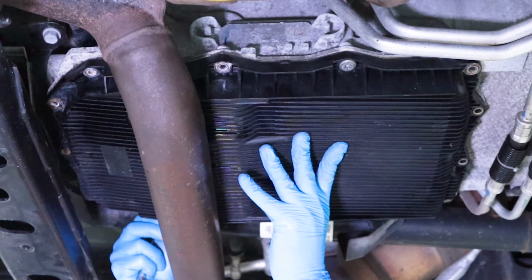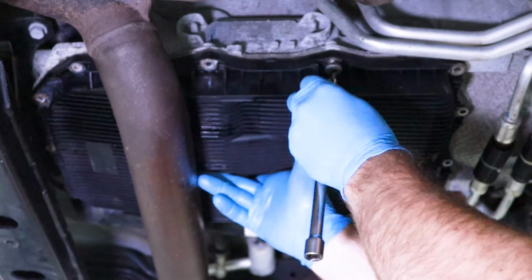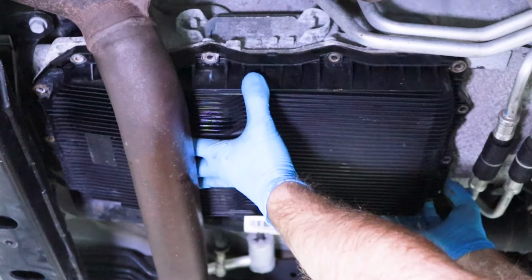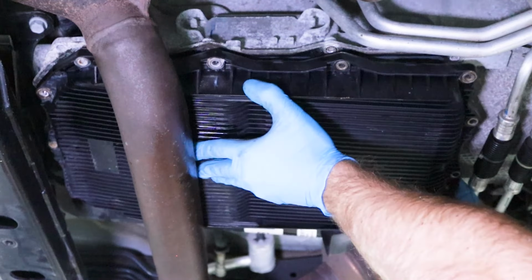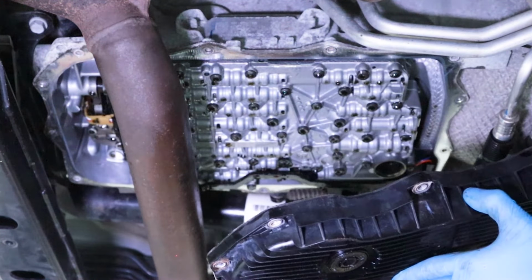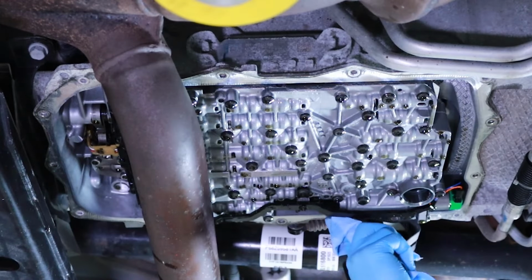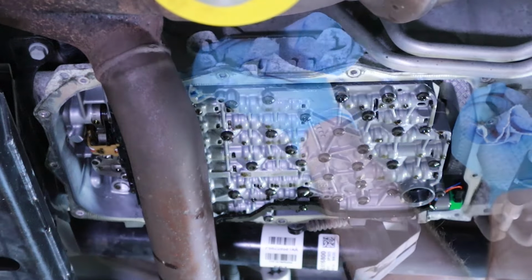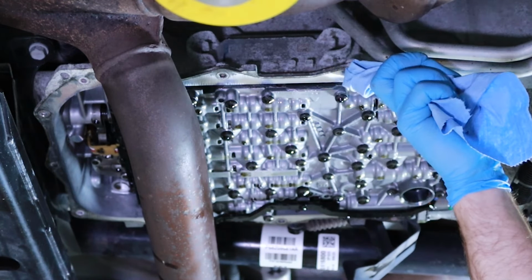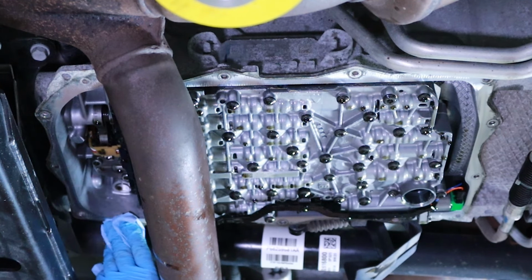Next, loosen and remove the last 2 bolts holding the transmission pan in place. Tip the front side of the pan downward, allowing the filter to disengage from the valve body. Slide out and remove the pan, allowing the remaining fluid to drain into a suitable waste oil drain pan. Using a lint-free rag, clean the transmission pan gasket mounting surface from all oil residue, debris, and corrosion that could negatively affect a quality seal.